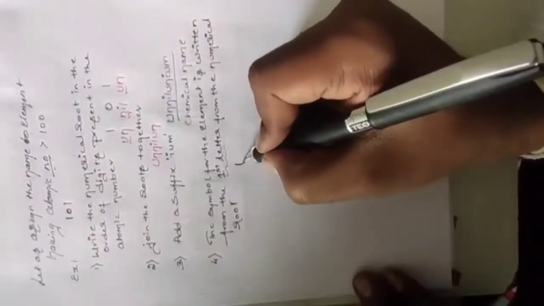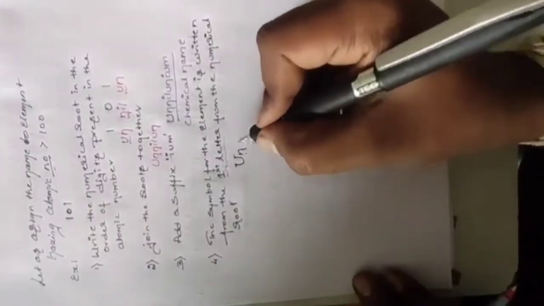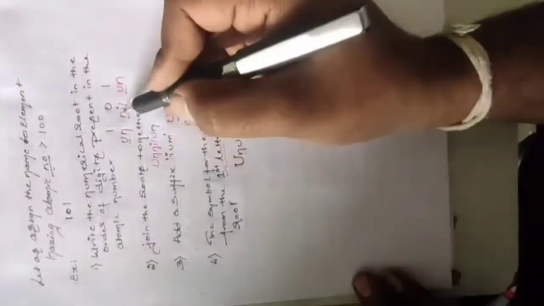You see, we wrote the numerical roots UN and nil. Correct? In this, I am taking the first letter. The first letter is U, N, here U. In this fourth point, the first letter must be a capital U, N, U. You see, U N U.